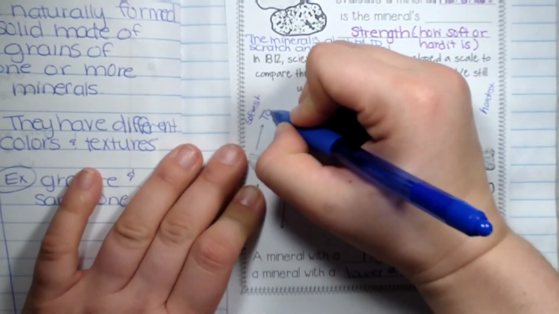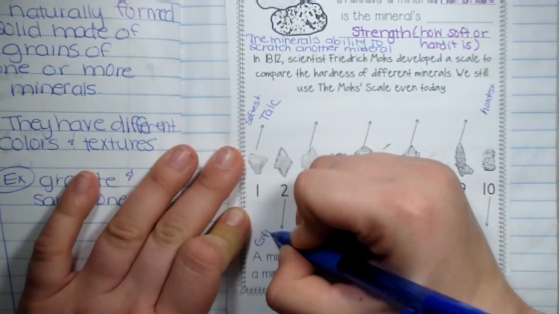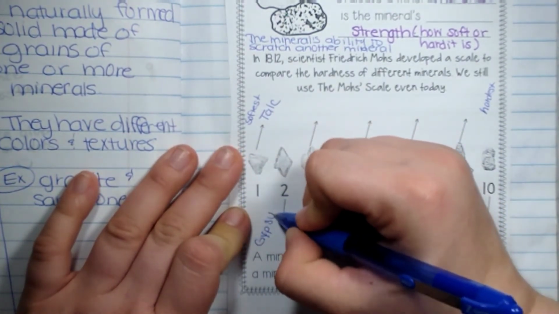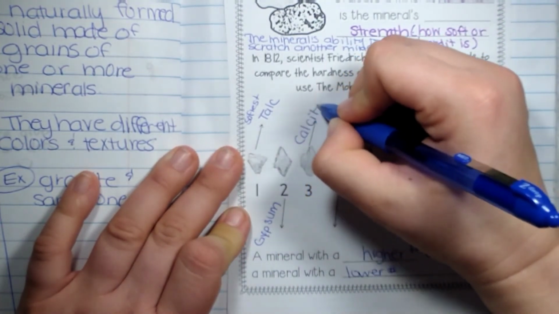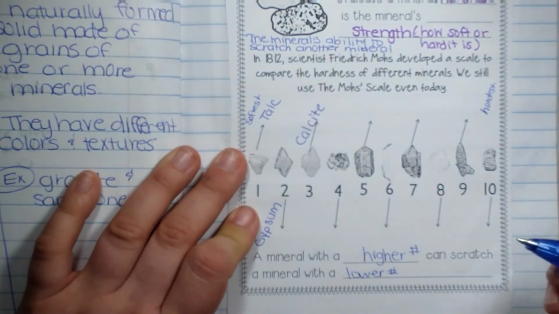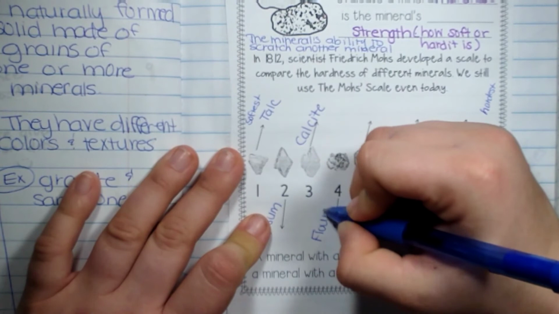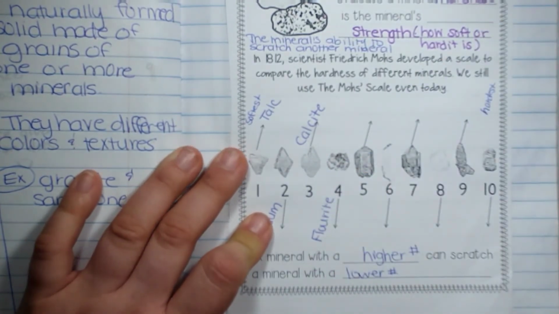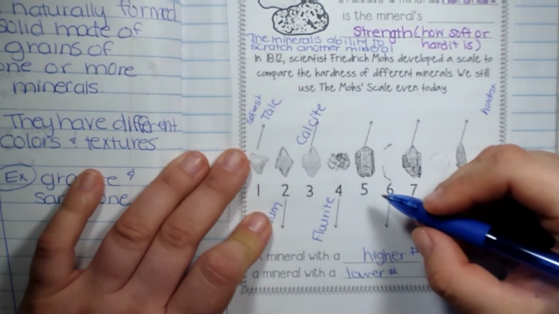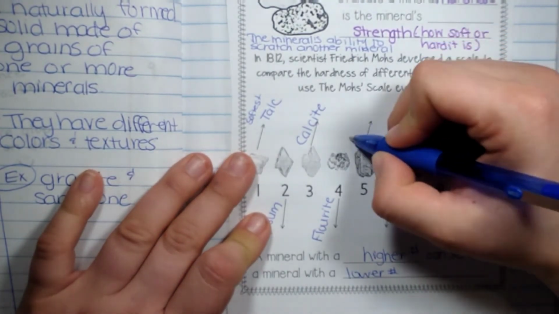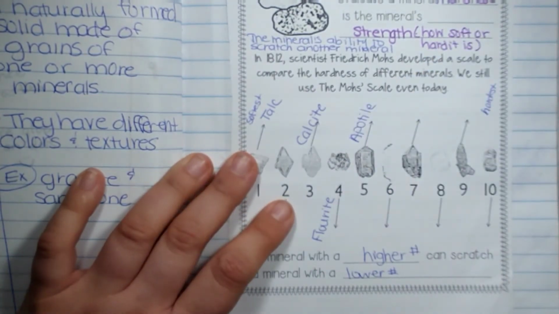We have talc, like talc powder, baby powder. We have gypsum, calcite, fluorite, five, apatite. That's a new one. I haven't heard that one before.